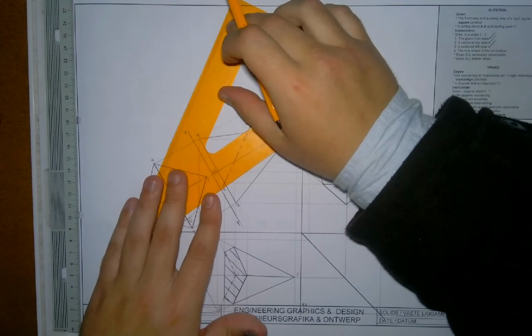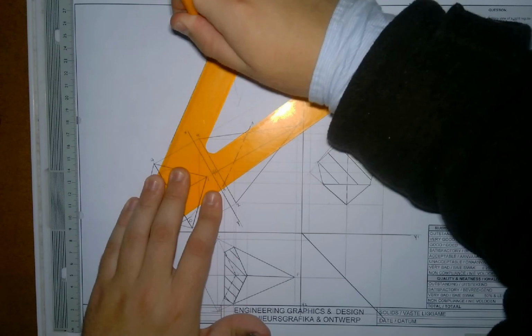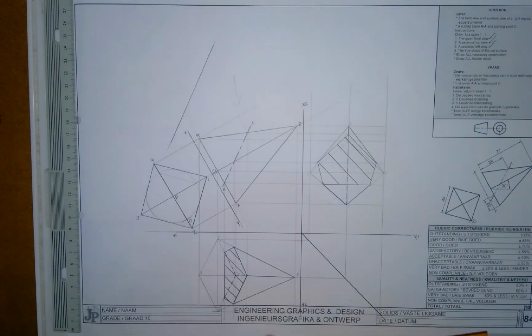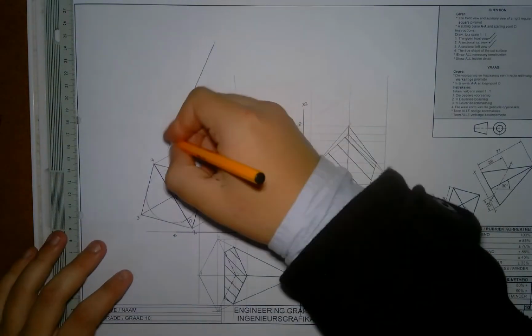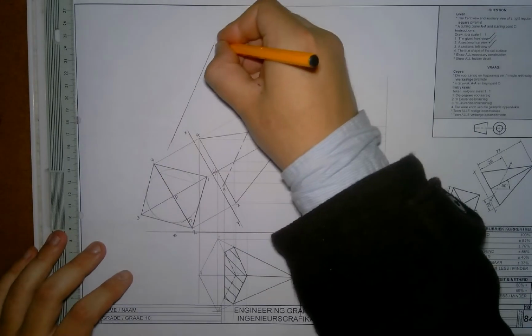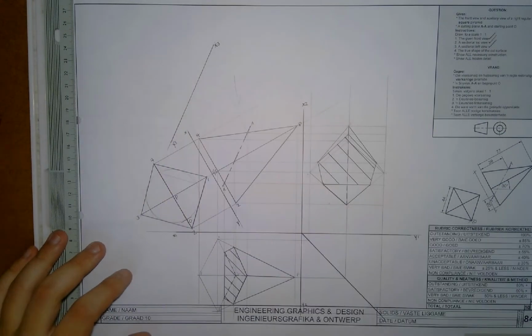Easy enough to understand? Now what do I label that one? X3, Y3. Okay.